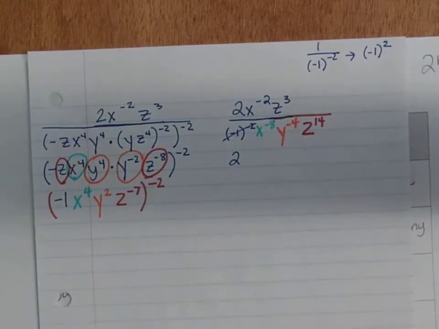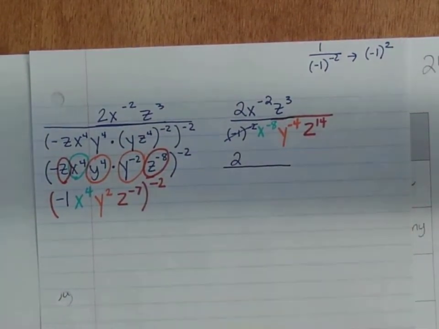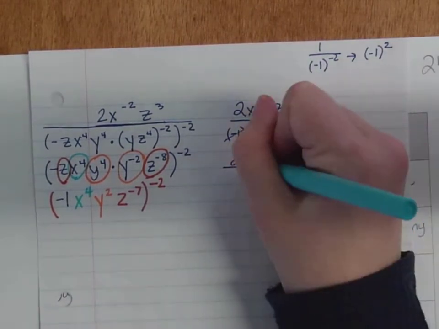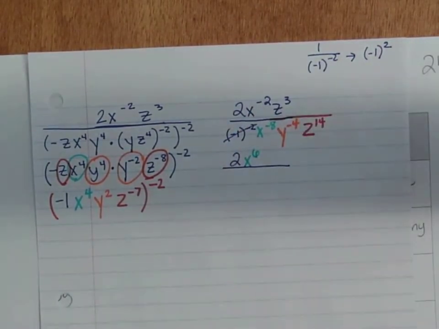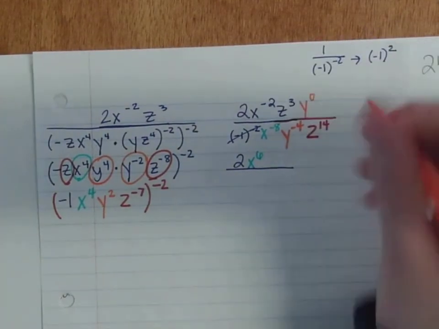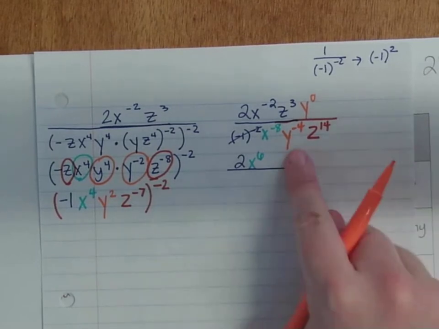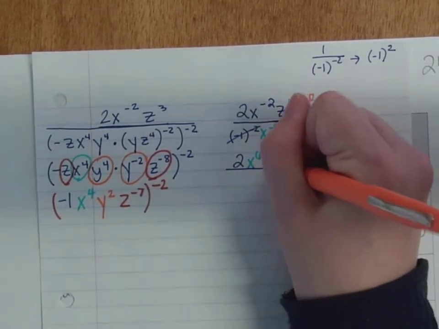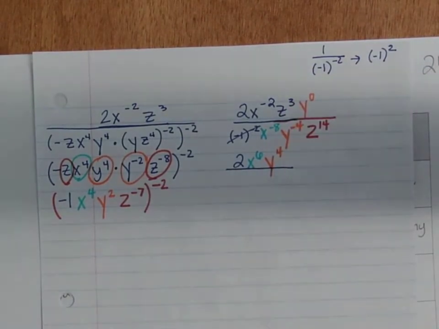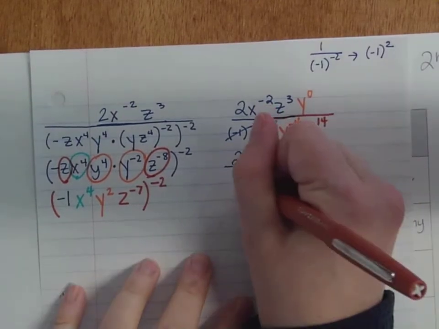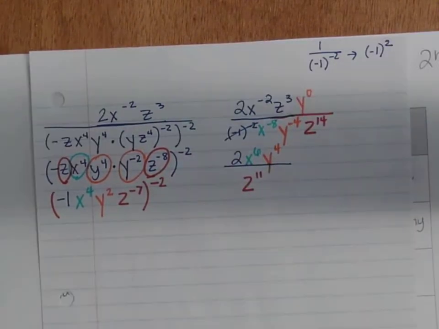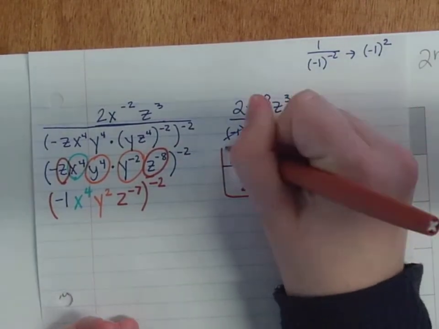Who has more x's, the numerator or denominator? Numerator. How many more? 6. Who has more y's, the numerator or denominator? Numerator. 0 is more than negative 4. Or you could just say, hey, this is a negative 4, so we're going to move it to the top and give it a positive exponent. And who has more z's? Denominator. How many more? 11. Yes, excellent. Whew. Always get worried.